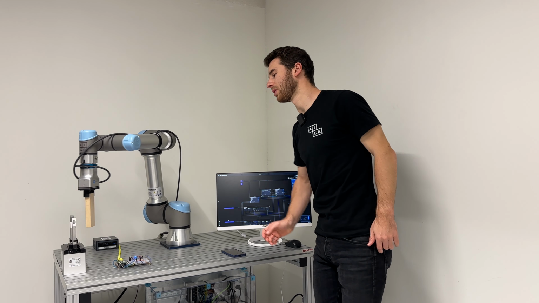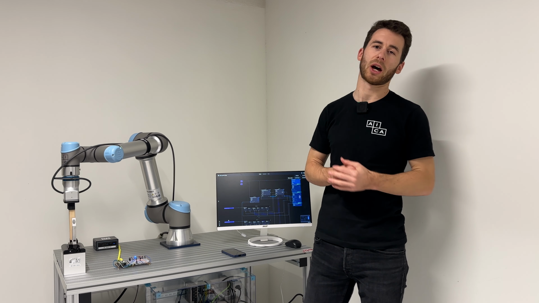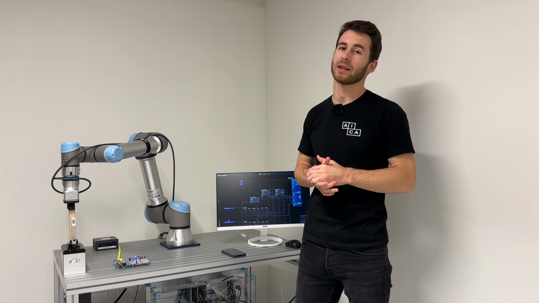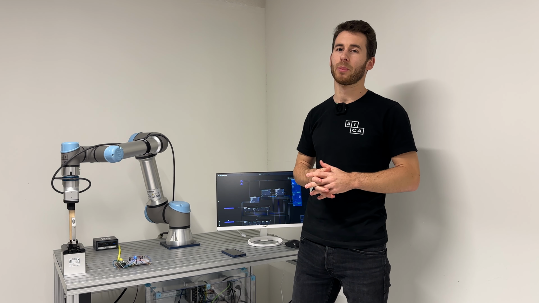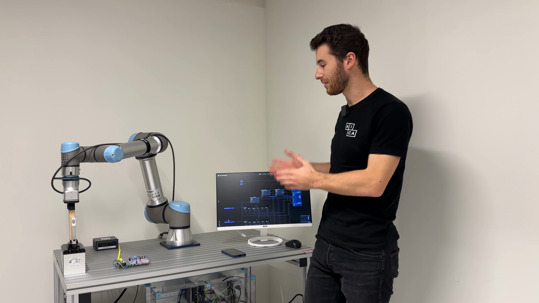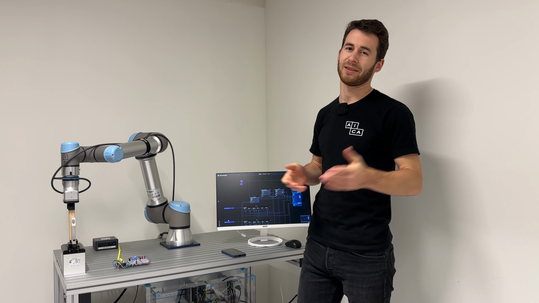And what I wanted to tell you today and show you is that AICA System, and with it AICA Studio, is a versatile platform that is not limited to control of robots, but also lets you manage, monitor, and control signals and events coming from different devices with different communication protocols. And with that, anything is possible, really.